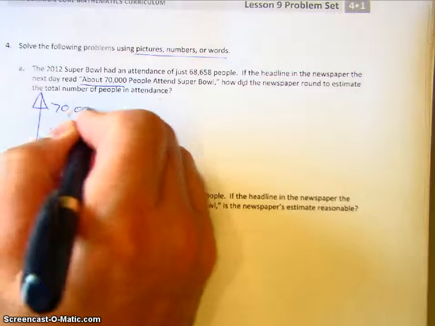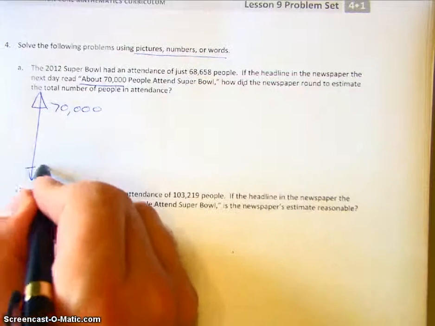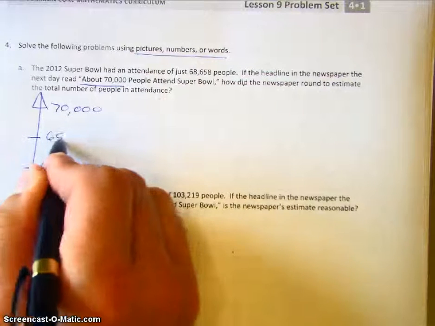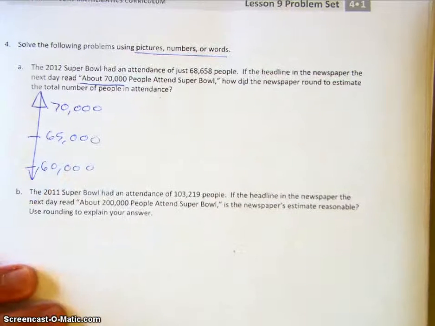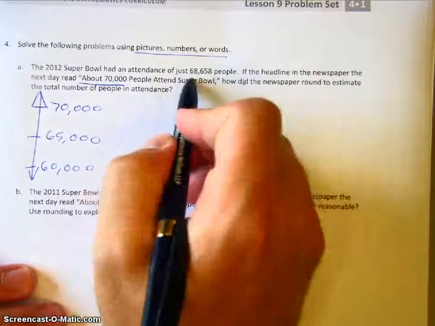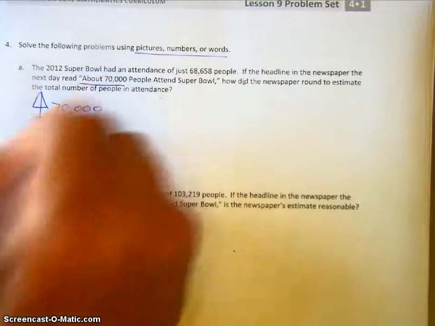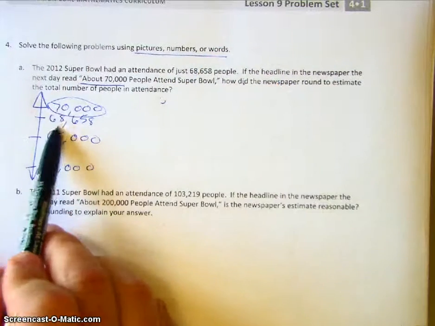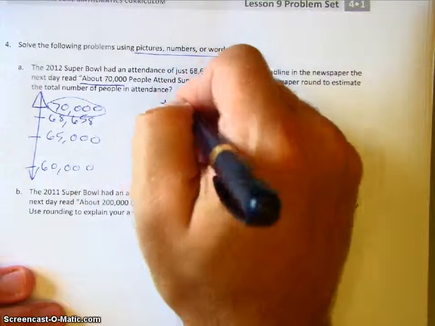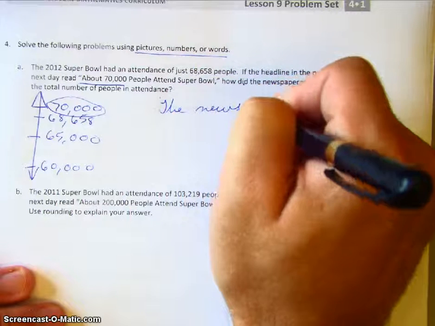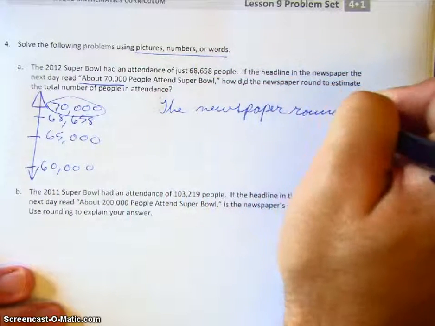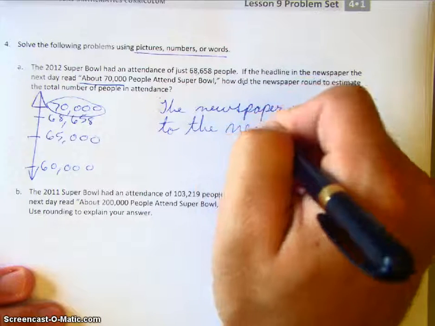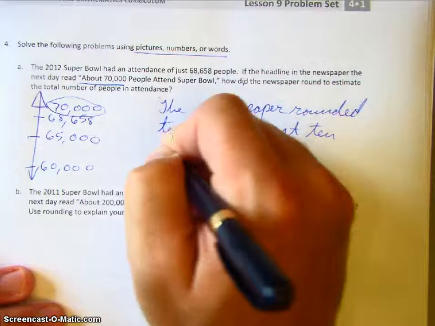So if we think about our number line here, because of all these zeros, we can tell that we're rounding to the nearest 10,000. So we have 6 10,000s. One more is 70,000. So our number line would look like this. 8 in the thousands place tells us that we're up here on our number line. So we can see that the newspaper rounded up to the nearest 10,000.